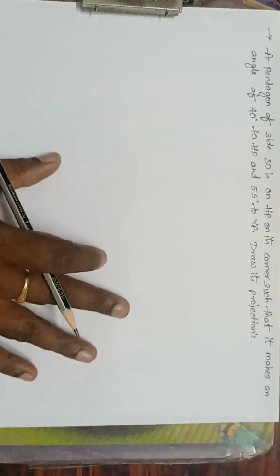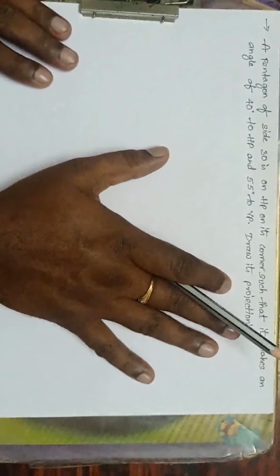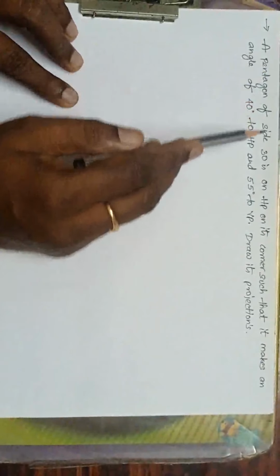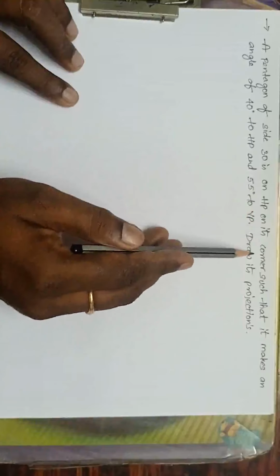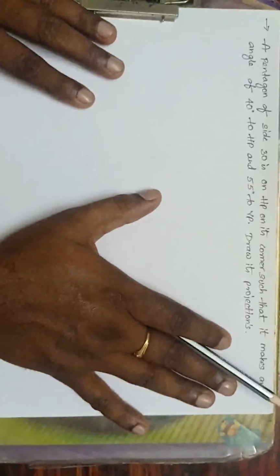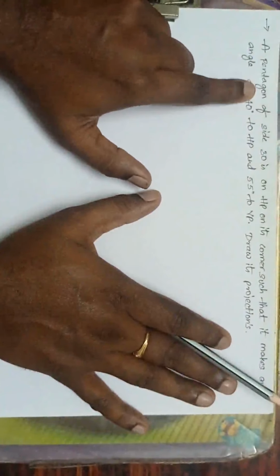Now see here. Let us read the question first. He has given a pentagon now. A pentagon of side 30 is on the HP on its corner, such that it makes an angle of 40 degrees with the HP and 55 degrees with the VP. Draw its projections. First, what we have to observe? We have to observe that which plane it is. It is a pentagon now.